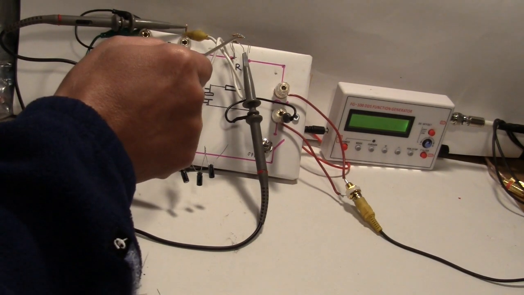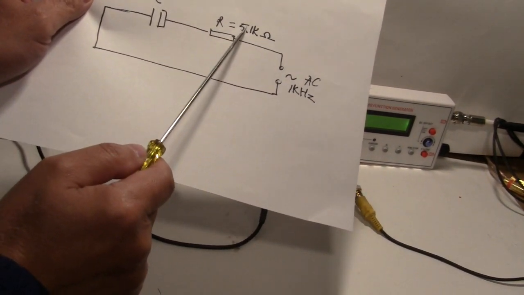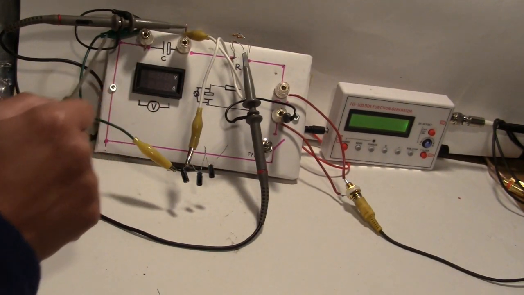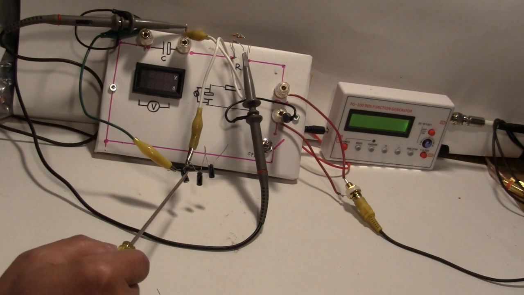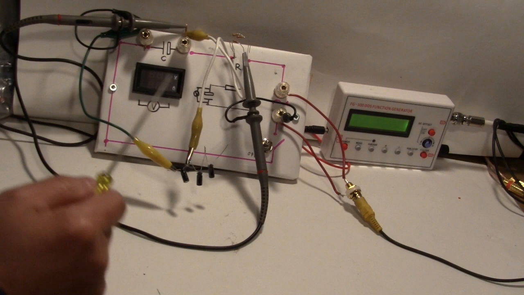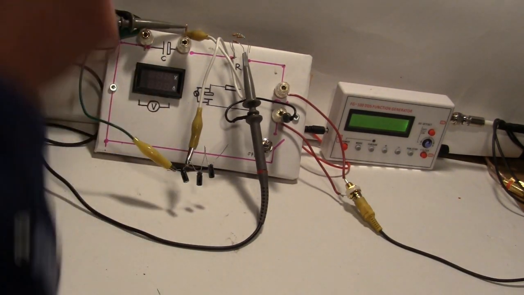And this is a resistor, the 5.1K. And these two connect to the capacitor here. And these are the leads for the scope.